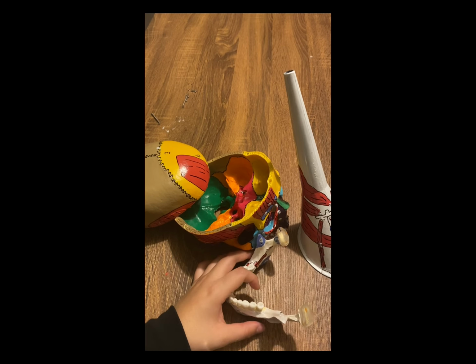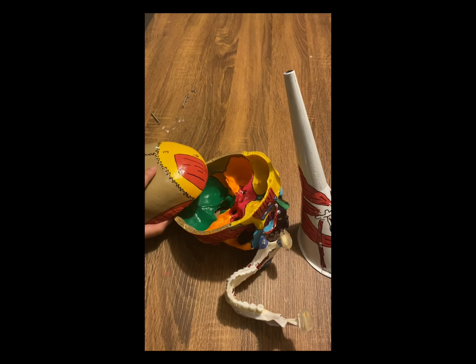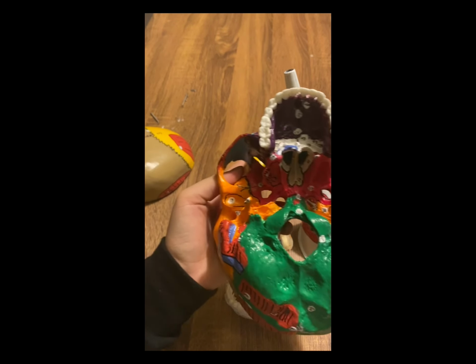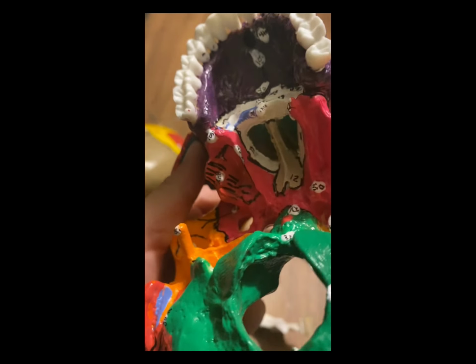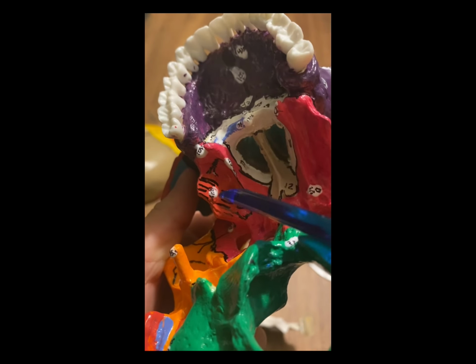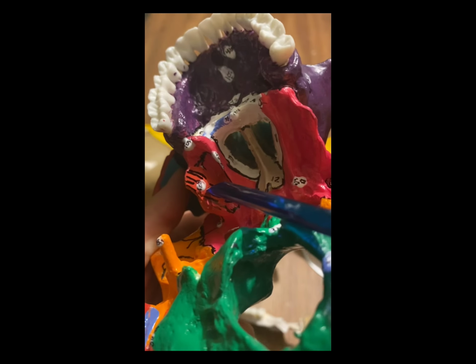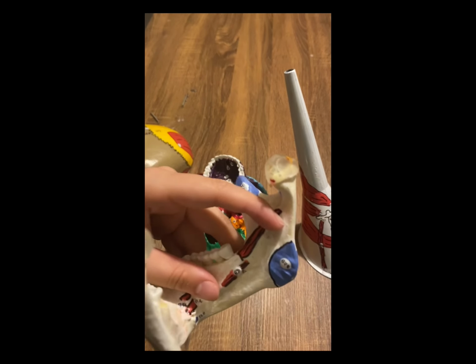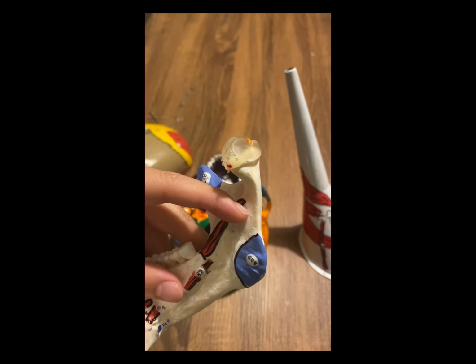Number 84 is the medial pterygoid. The origin is found on the lateral pterygoid plate, which can be found right here. Number 84. That is the origin, while the insertion can be found on the angle of the mandible, which is right down here, number 84.